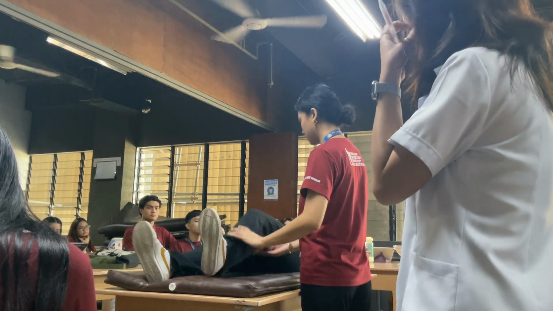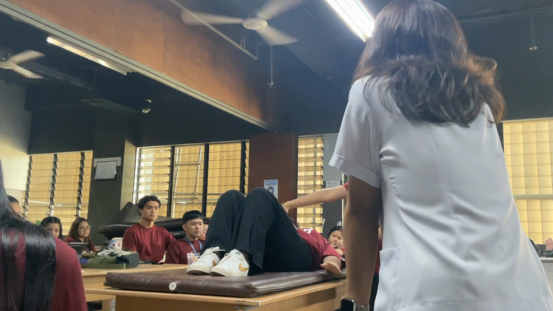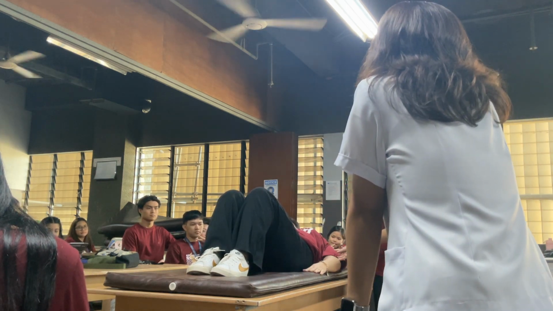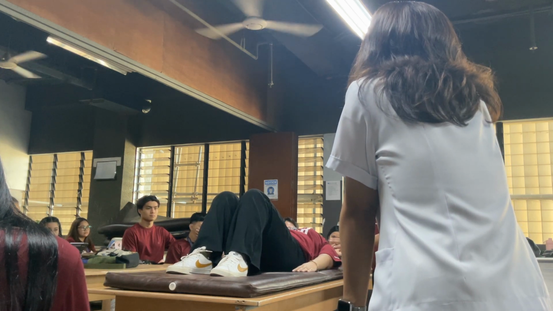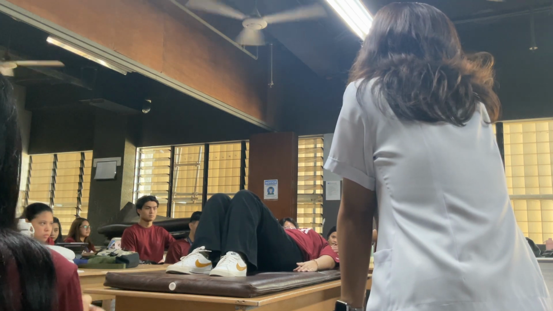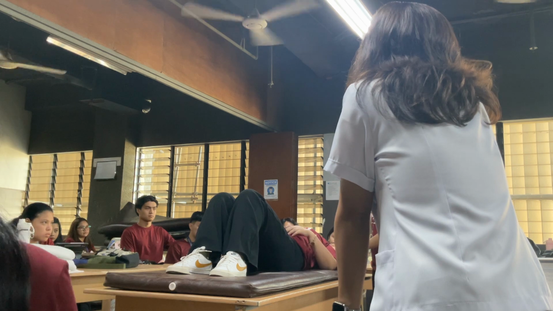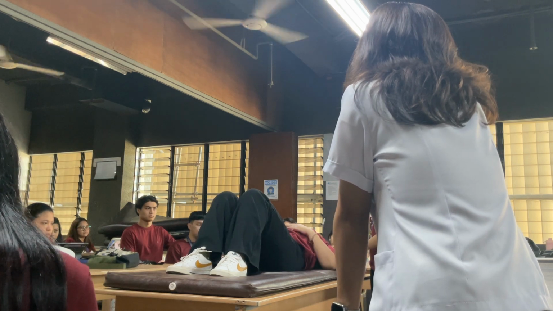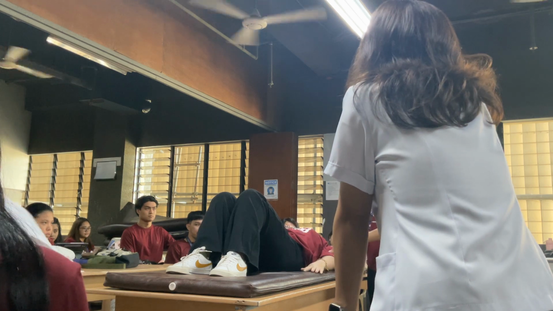And then their arms are just to the side. So there are 3 sequences. For the first sequence, you ask the patient to lift their head. So if they can lift their head but cannot clear the scapula off the table, then that's grade 2. But if they cannot raise their head, then you proceed to sequence 2, which is assisted shrug.